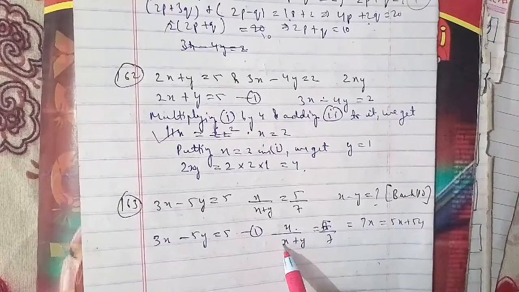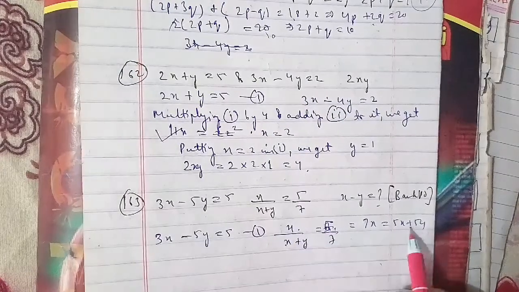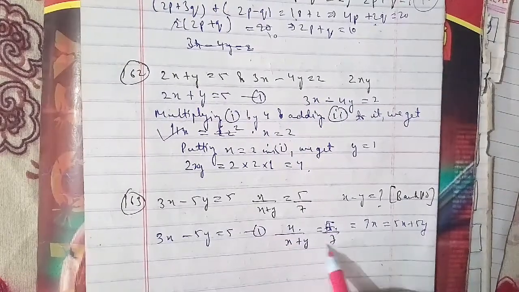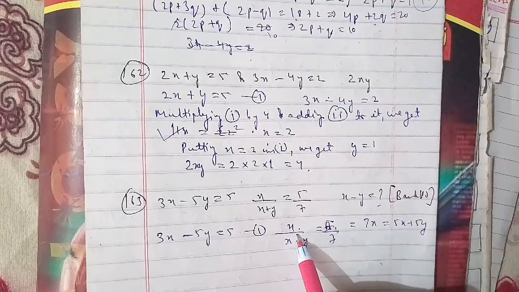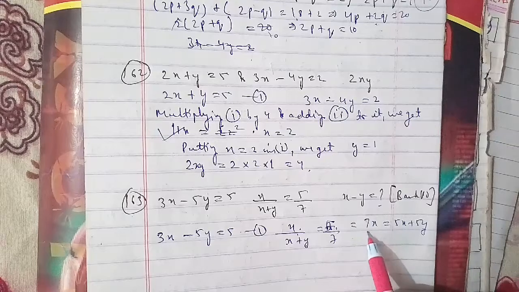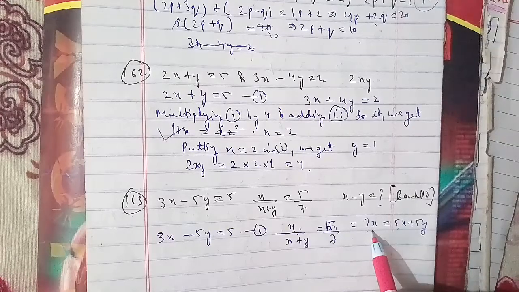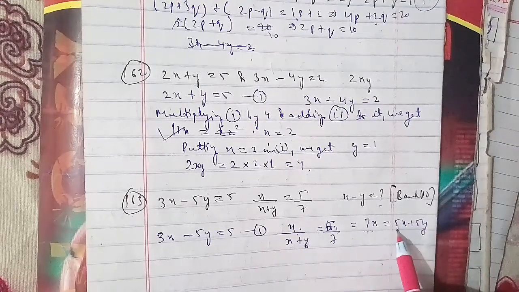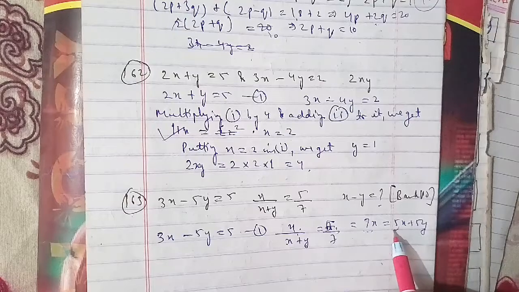If I'm going ahead with the solution, so this 7x, this 5x will come here, and it will become 7x minus 5y, which equals 2x, and plus will become minus when it comes here. It will become 2x minus 5y equals 0, and this is becoming the second equation.